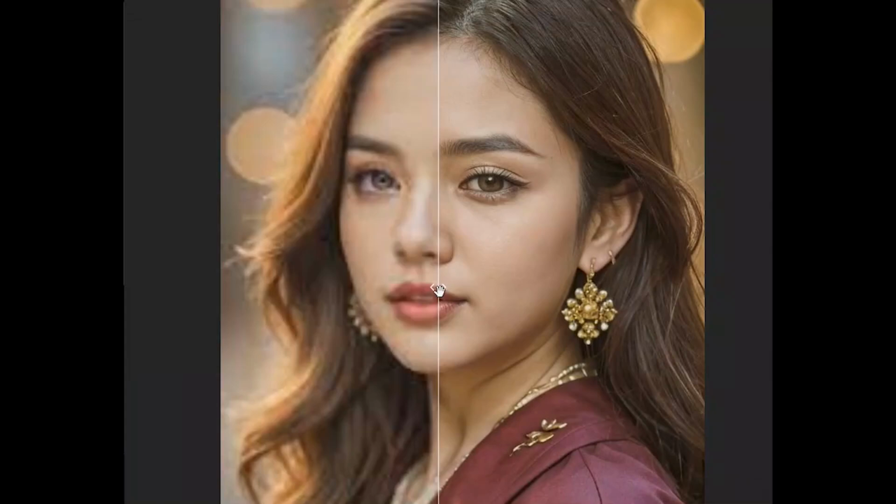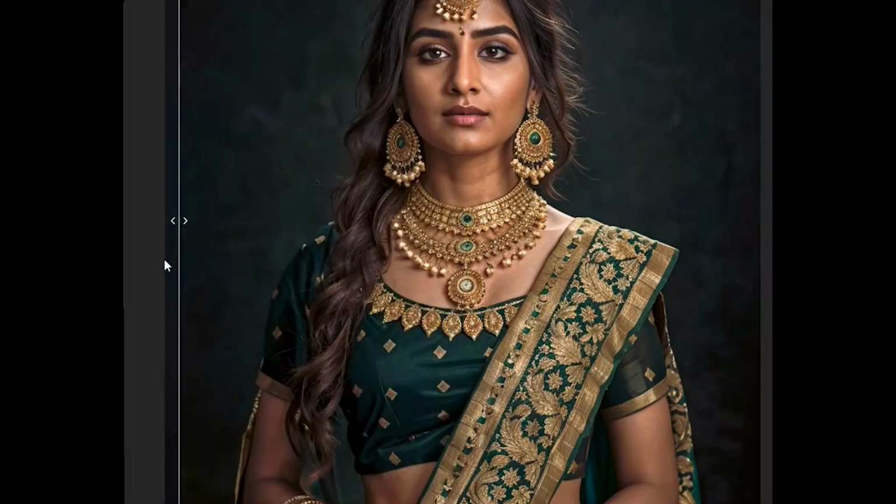In this tutorial, I will share an unbelievable free AI upscaler. Using this AI tool, you can upscale extremely low resolution images in just a second.